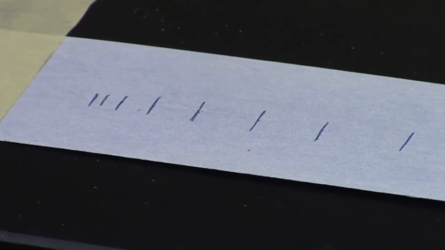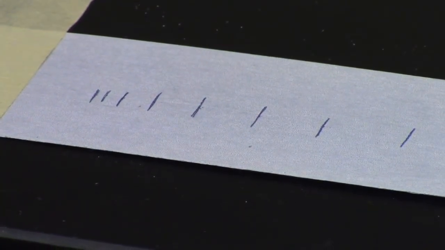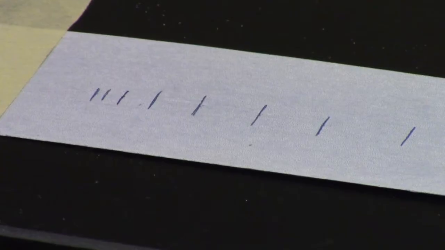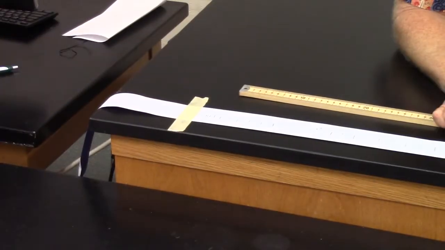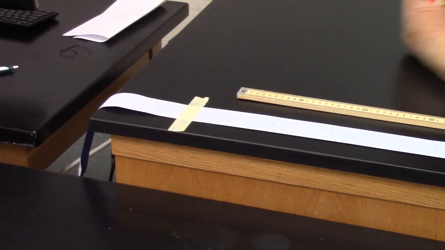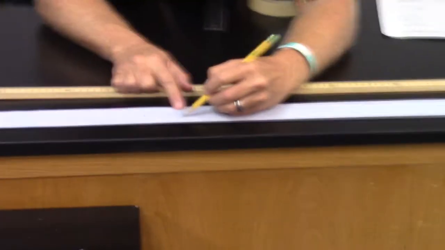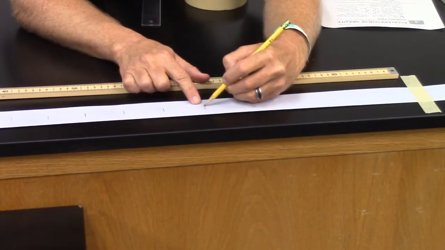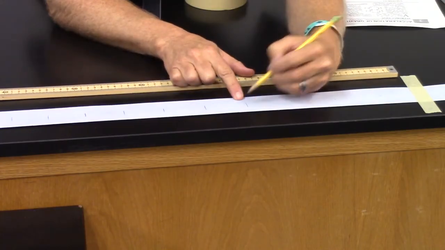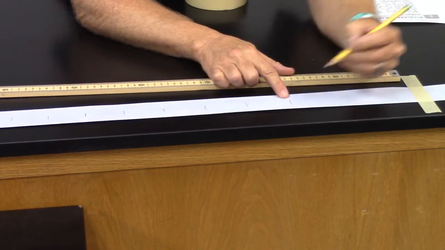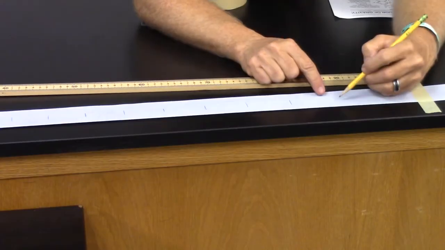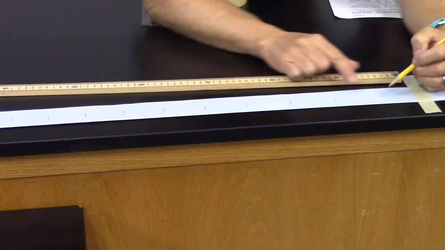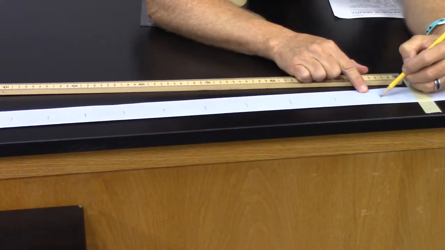And this will be your role, to maybe even pause the video so that you can read the meter stick. And so just write these down.